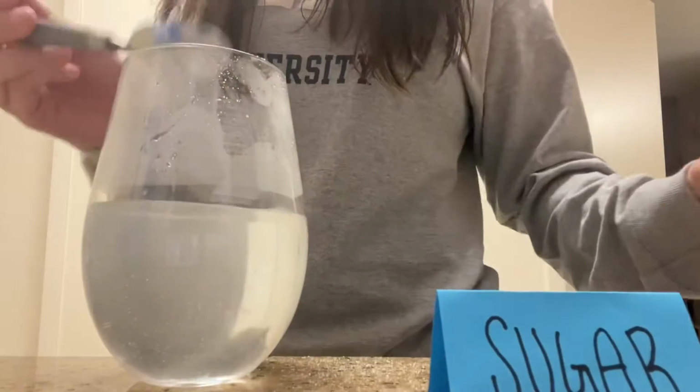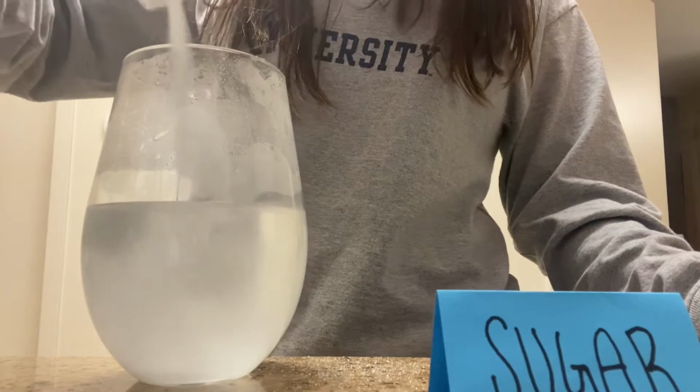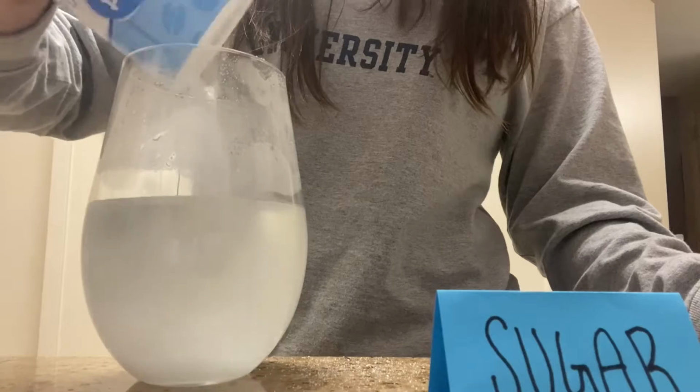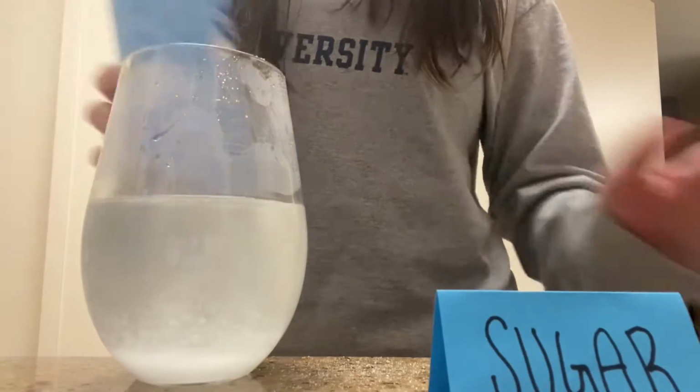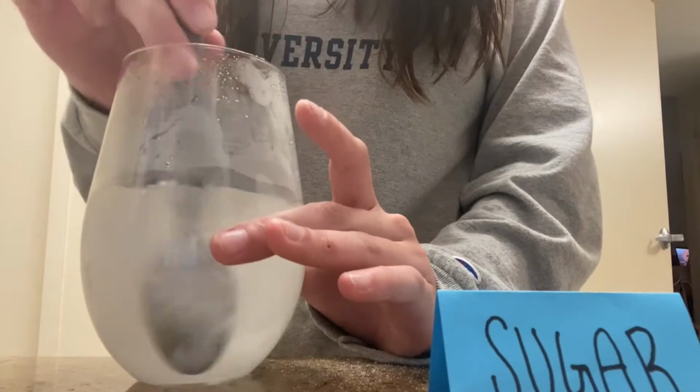At this point in the experiment, you can see that after multiple teaspoons being added, it was taking a super long time to reach supersaturation. So I forwent the method of teaspoons and added a surplus of sugar to the experiment.